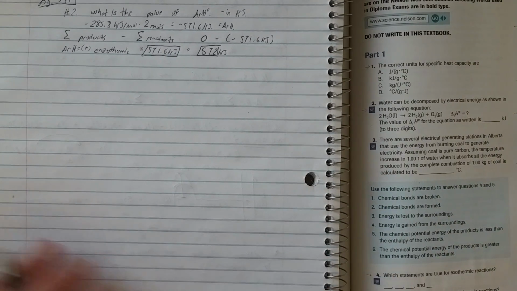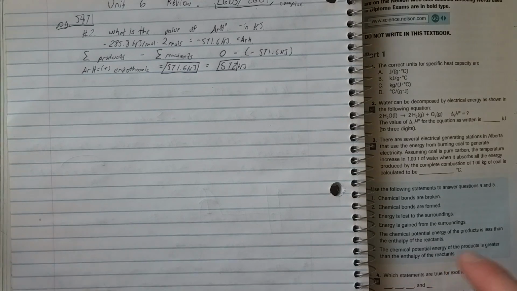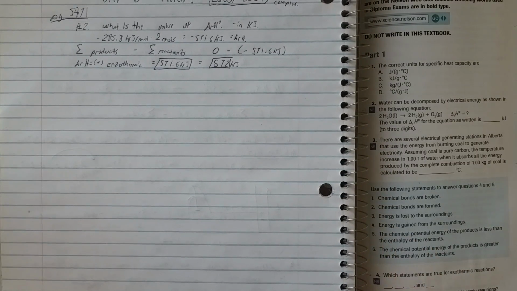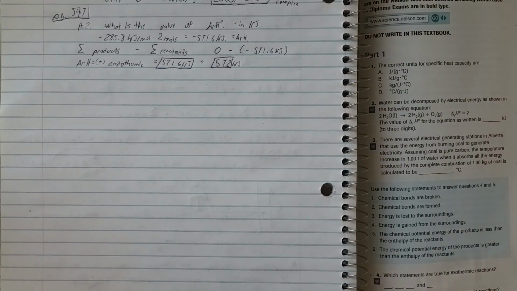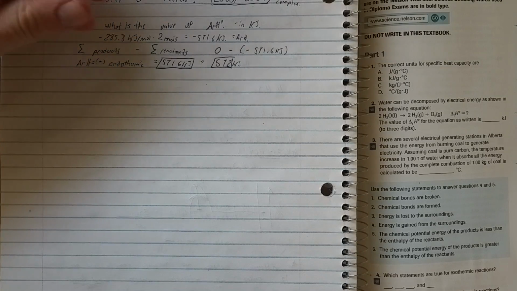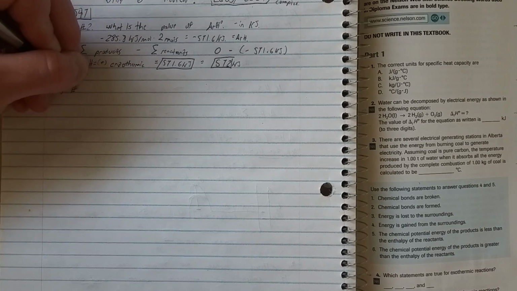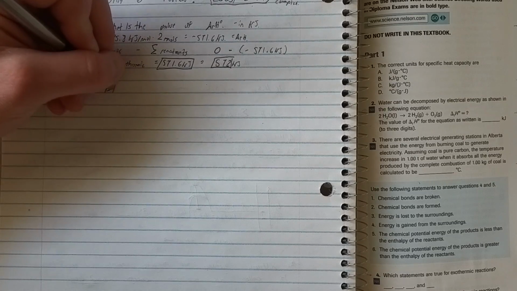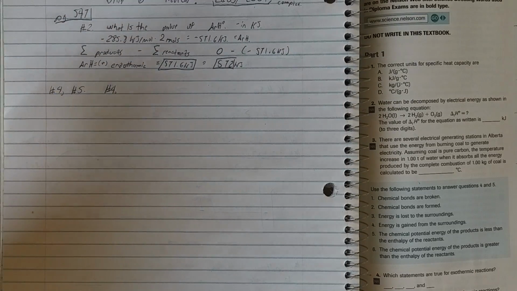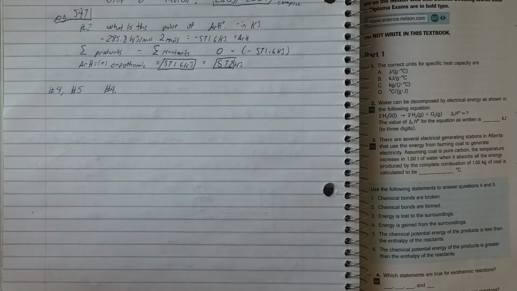Now, we're going to go and explore number 4 and 5 on still page 547. So number 4 and 5. Starting with number 4, it says, which statements are true for exothermic reactions?